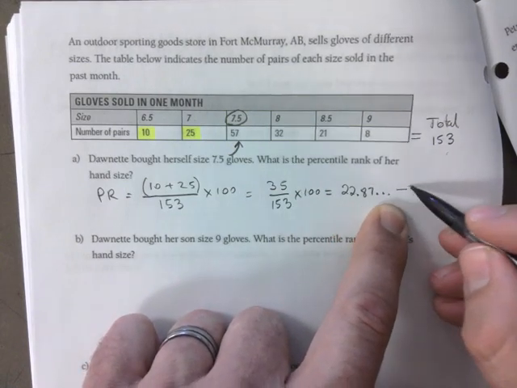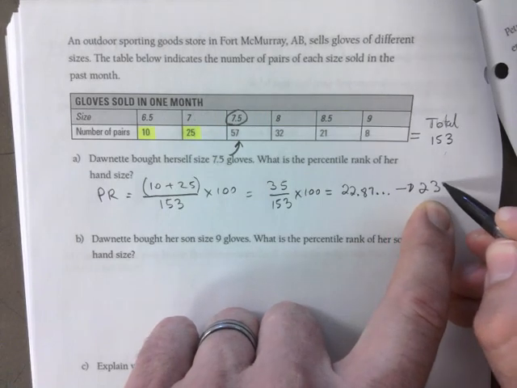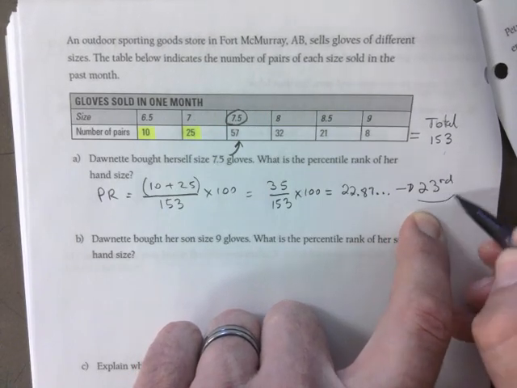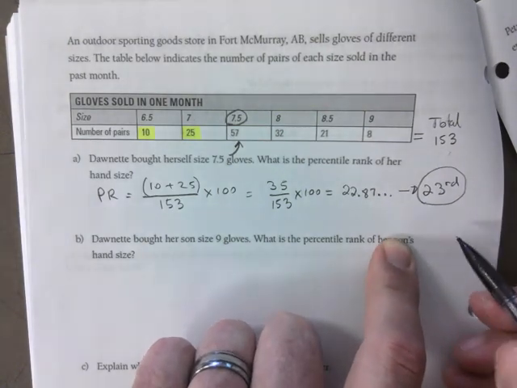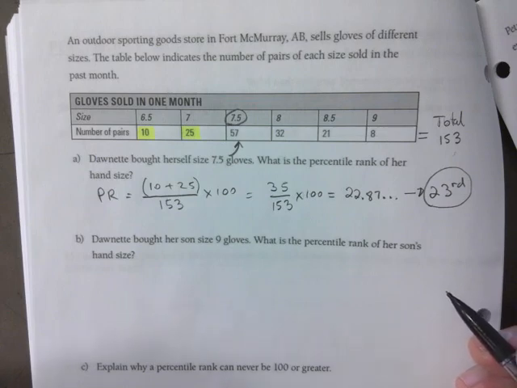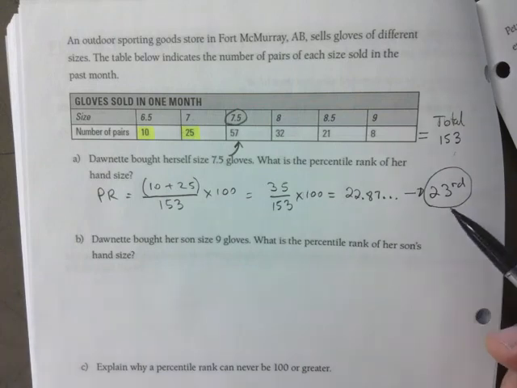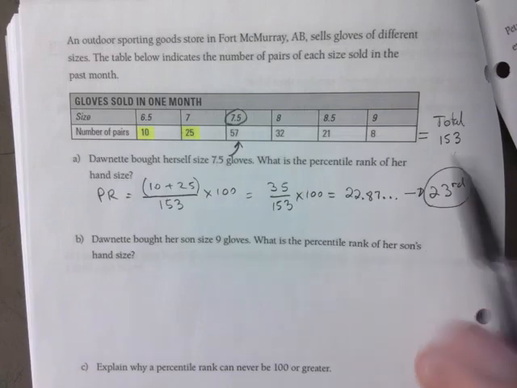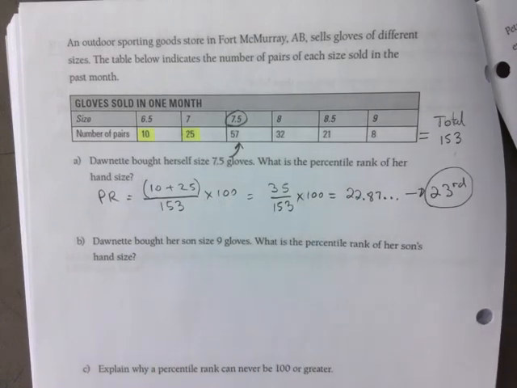But you can't have that, so you go 23rd percentile. So is her hand size pretty big? No, because only 23% of people have a smaller hand size. So it's actually not that big of a size compared to everybody else, that is.